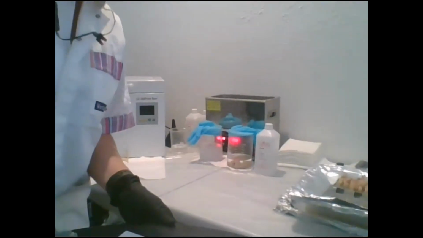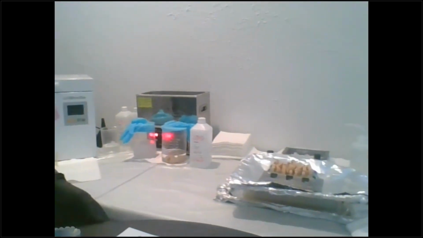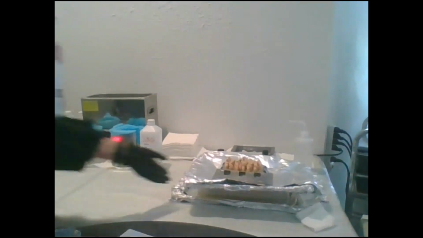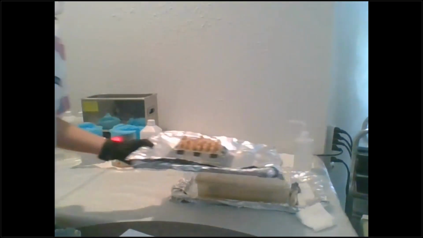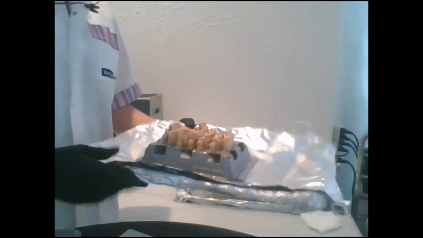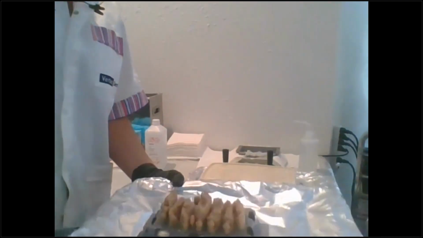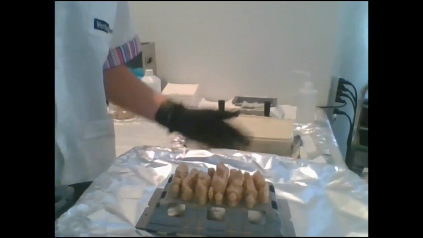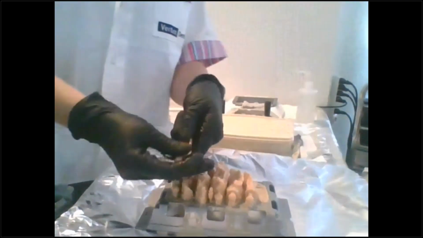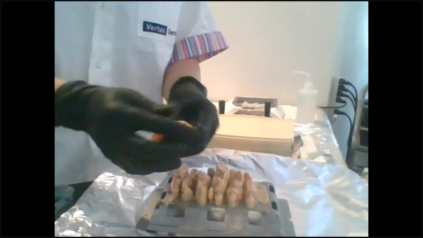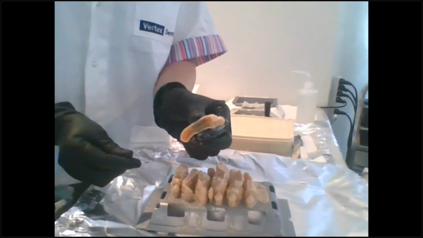And I'm going to show you how I have this set up. Now, you can see my models here. Now, what you're going to do when you remove your models from your build platform is you don't need to punch them out, okay? You just need to twist them off and rub off your supports. Now, I have no supports, okay?